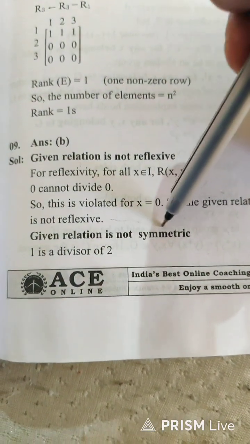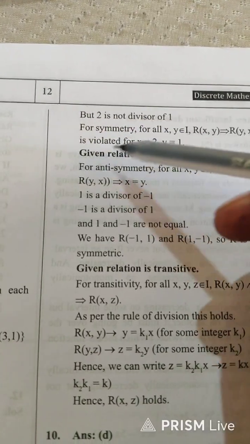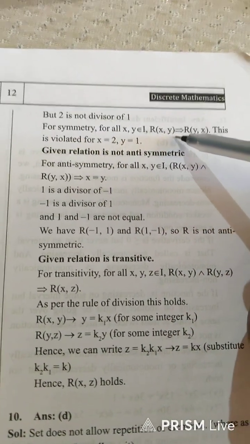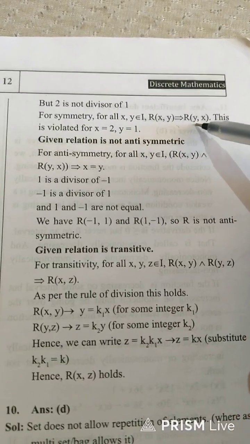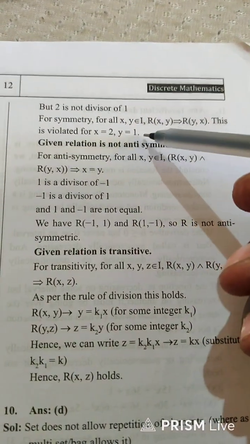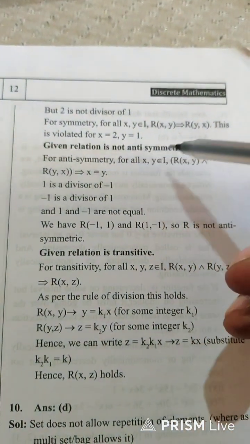The given relation is not symmetric. 1 is a divisor of 2, but 2 is not a divisor of 1. For symmetric, for all x, y belongs to I, (x, y) belonging to the relation gives rise to (y, x). This is violated for x equal to 2, y equal to 1. The given relation is not antisymmetric.